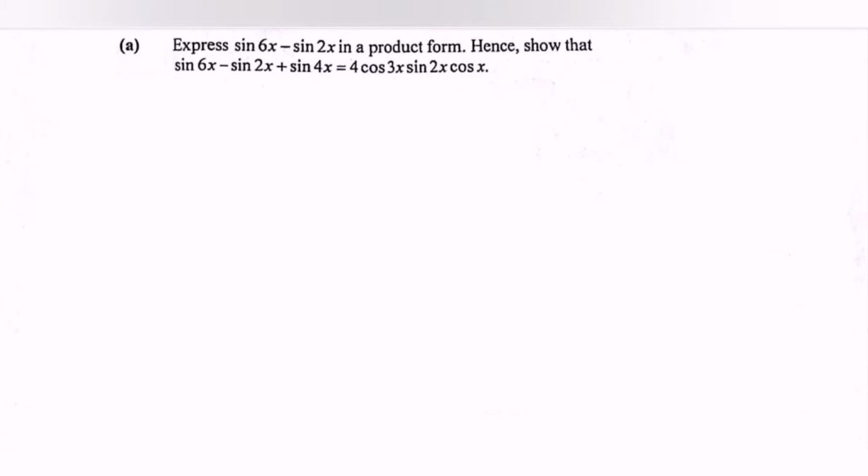In this video, I'm going to discuss the example for trigonometric function. Express sine 6x minus sine 2x in a product form. Hence, show that sine 6x minus sine 2x plus sine 4x is equal to 4 cos 3x sine 2x cos x. So kindly refer to the factor formula.